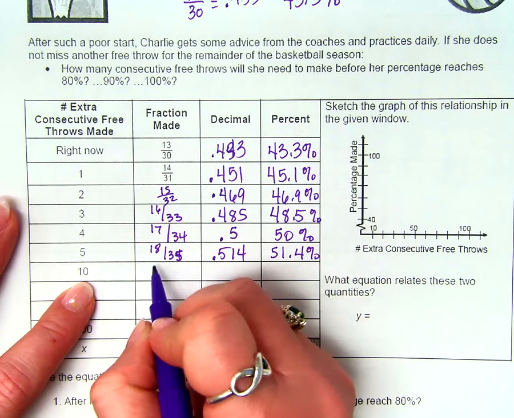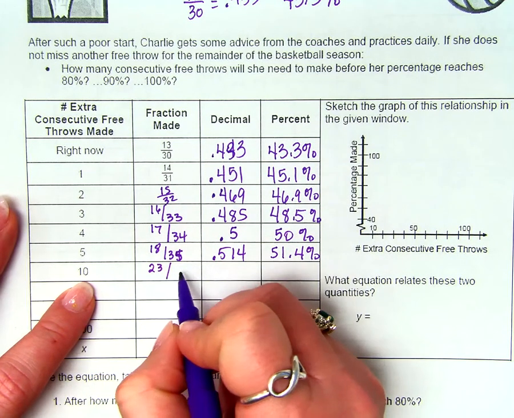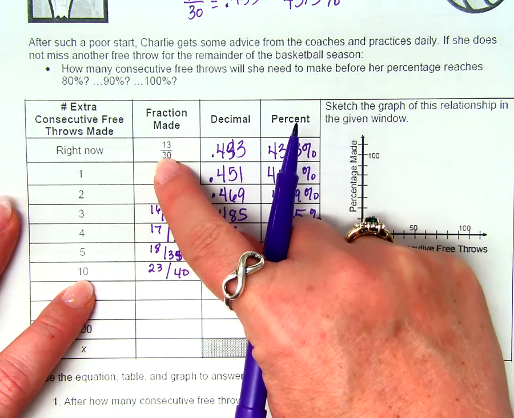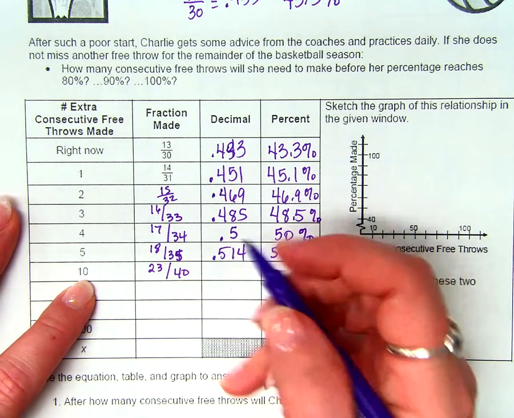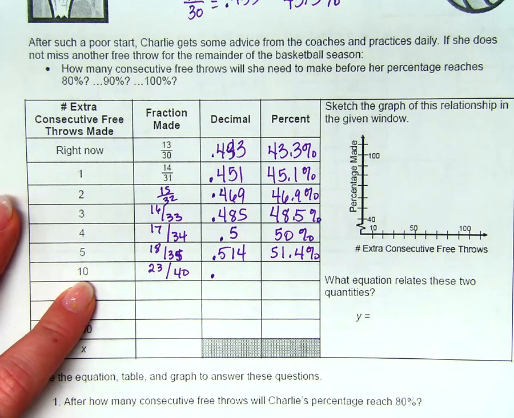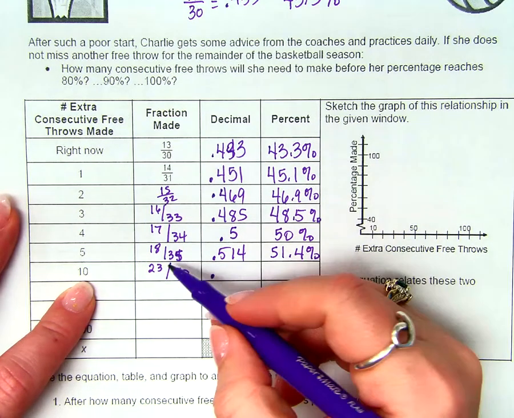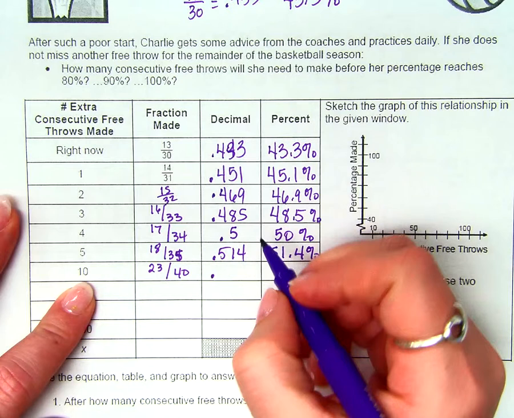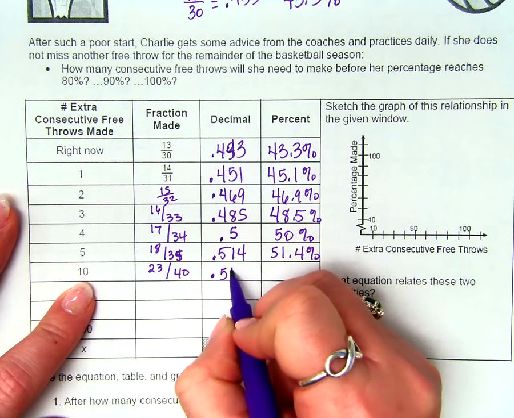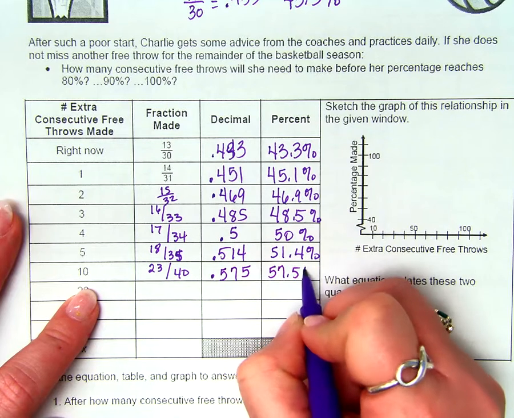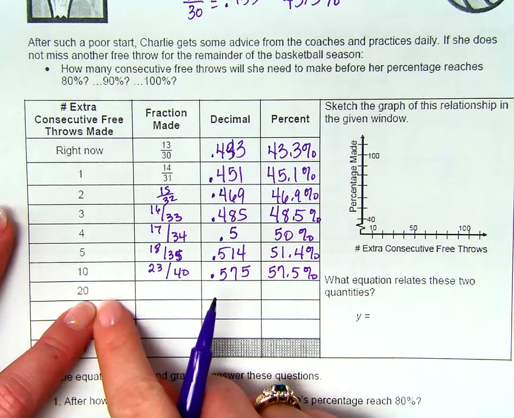What if it jumps to 10 then? Yes, 23 out of 40, right? So it's 10 from the beginning, so 10 here and 10 here, which is 23 out of 40. What's her decimal then? How are we getting her decimal? Just by the way, because some of you were sitting there not doing anything: 23 divided by 40, right? That's literally what we're putting in the calculator. So 0.575, perfect, 57.5%.